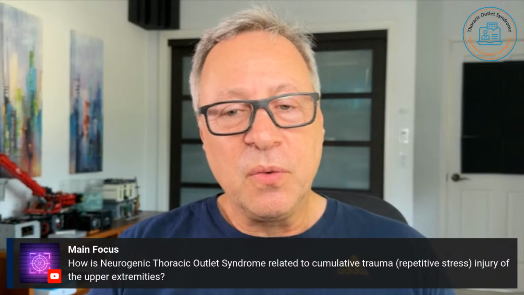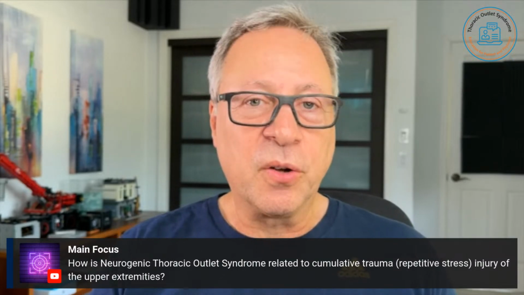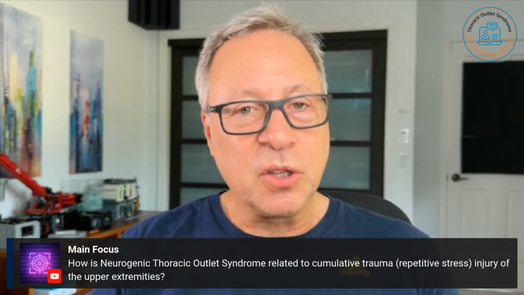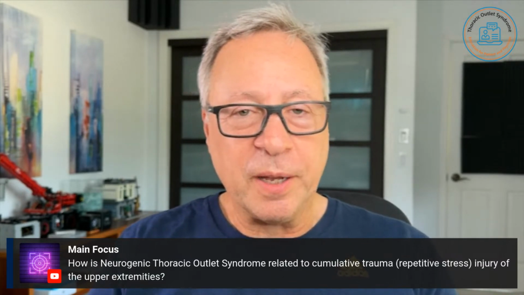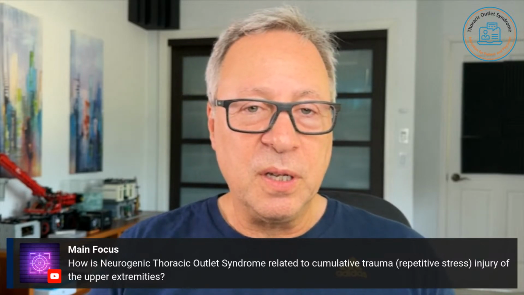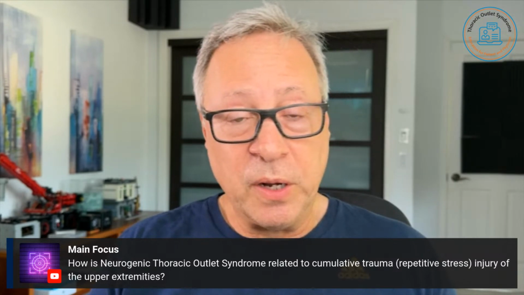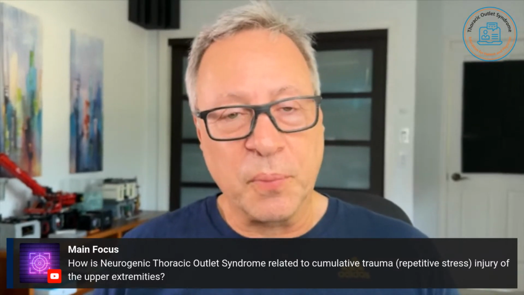First thing is, we often try to separate cervical spine related neurogenic pain from thoracic outlet neurogenic pain, because the site of compression of the nerves is important to understand so it can be treated. If it requires surgery, we go to the spot where the nerves are compressed.